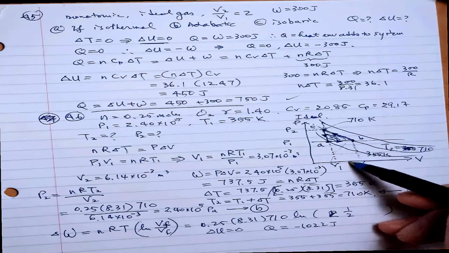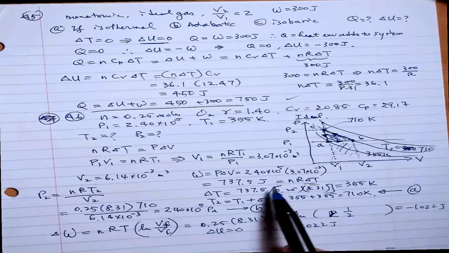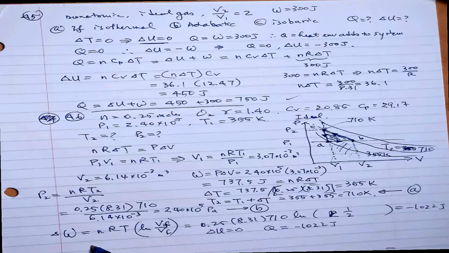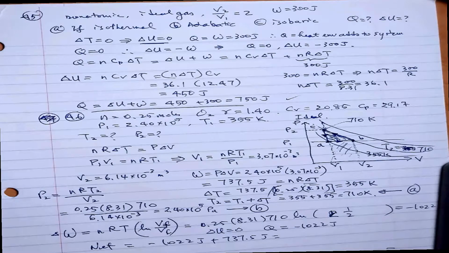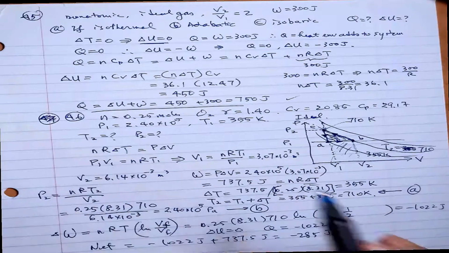And then the net, of course, you have to subtract this part. So negative 1022, well, in this case, is actually positive. And that we calculated earlier was 737.5. Therefore, the net, the total, should be negative 1022 joules plus 737.5 joules. So a net of negative 285 joules. That means that the work is done from the system to the environment, with net work of 285 joules. So that is for question 46.